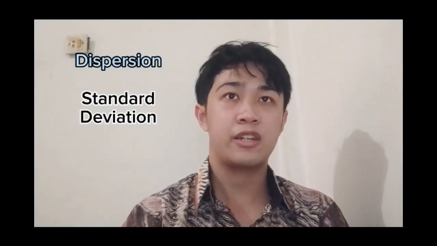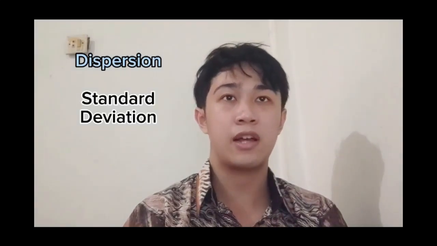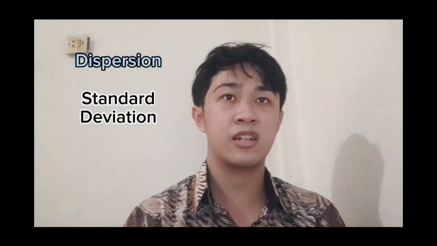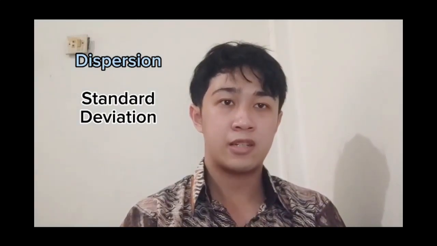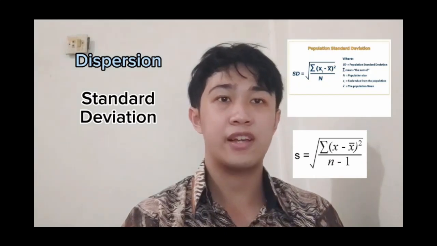The next is standard deviation. The standard deviation is an averaging process. As such, it is not affected as much by outliers as the range. Consequently, the standard deviation is generally considered a stronger estimate of the distribution of scores. This is the formula of standard deviation.